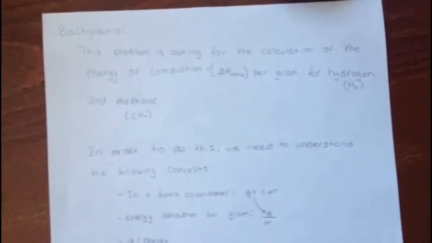So this problem is asking for the calculation of the energy of combustion per gram for hydrogen and methane. In order to do this, we need to understand the following concepts: that in a bomb calorimeter, Q is equal to C delta T, and that the energy of combustion per gram is going to be equal to the Q calculated from Q is equal to C delta T divided by the mass. In this case, Q is equal to the energy, C is equal to the heat capacity, T is equal to the temperature, and M is equal to the mass.